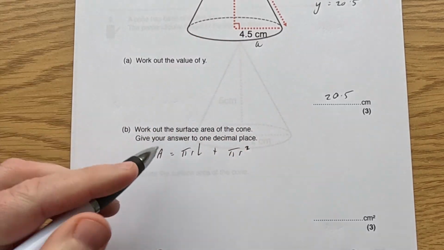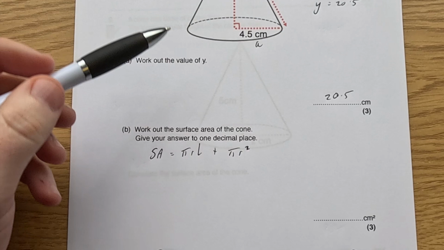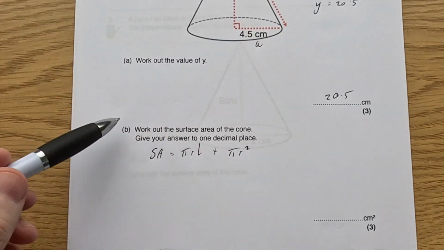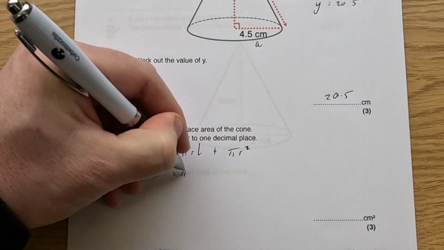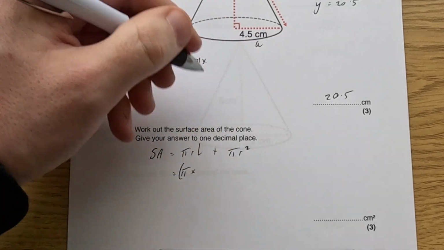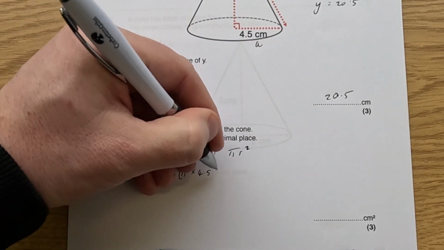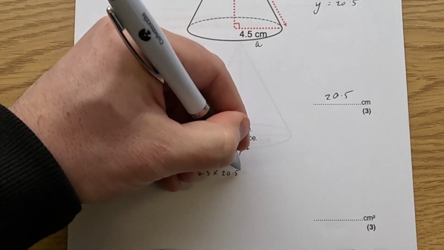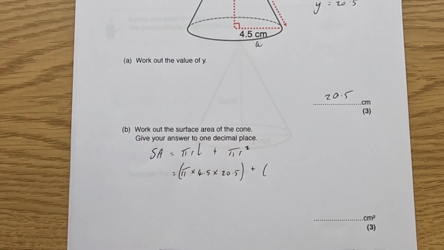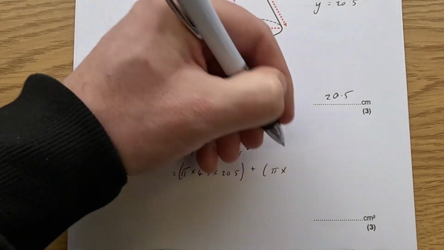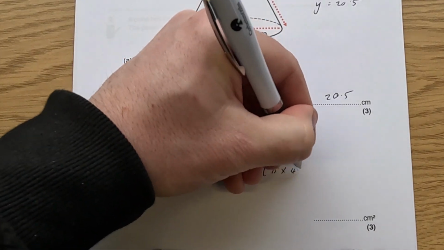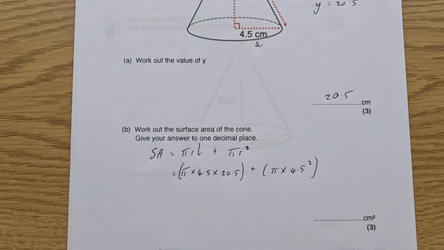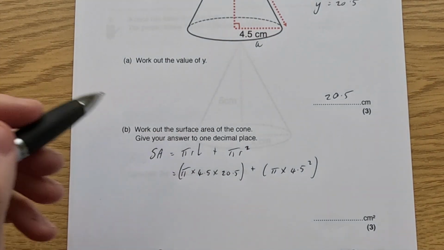The area of the top bit of the cone, that curved face on the top, plus the area of the base of the cone. So pi multiplied by r, which is the radius of the base, which is 4.5, multiplied by the slant height, we've just worked that out to be 20.5, and then we're going to add the area of the base of the cone, which is pi times the radius, which is 4.5 squared. And when we work that out, we'll find the total surface area of the cone, and we just then need to round our answer to one decimal place.